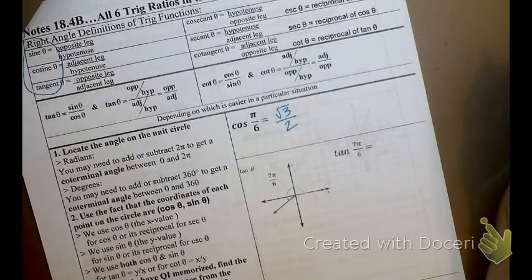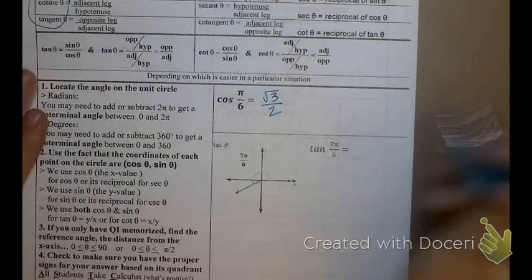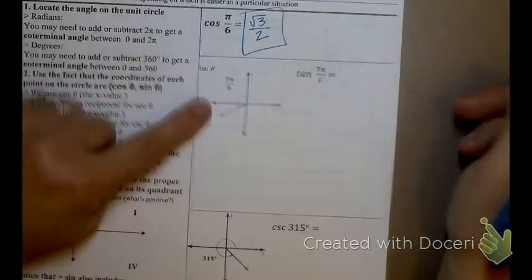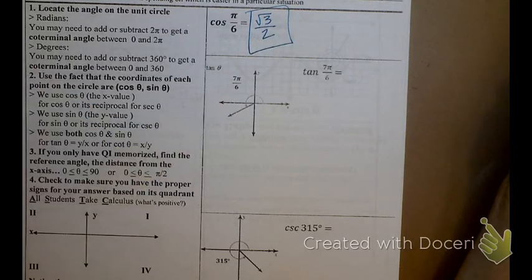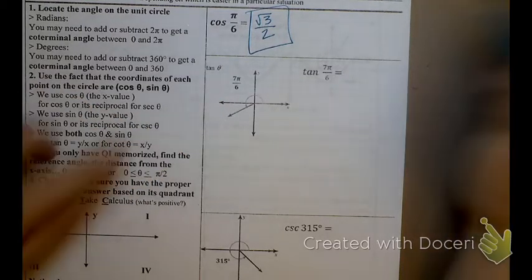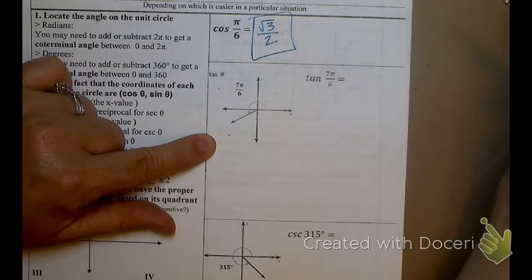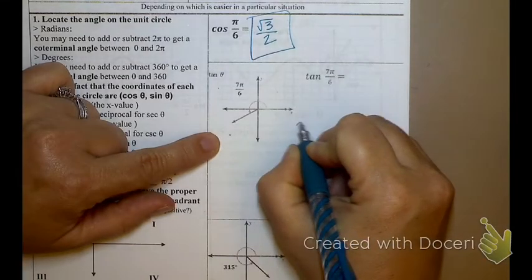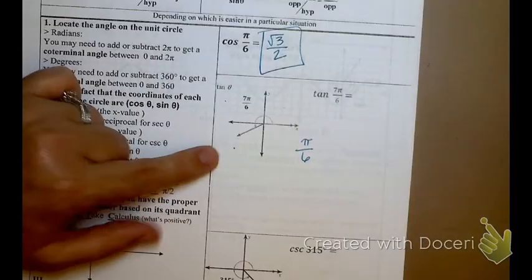So that's a first quadrant angle, yes? Yes. So it should be positive. So that's my angle. Okay. What about the tangent of 7 pi over 6? Well, I need to identify first off if the tangent is going to be positive or negative. All Students Talk. It's going to be positive. Yeah. What's the reference angle? Pi over 6.